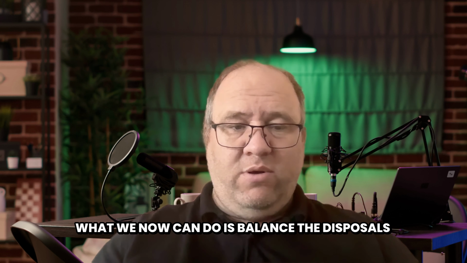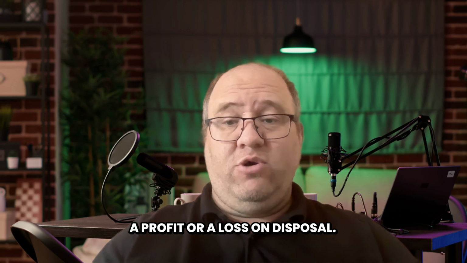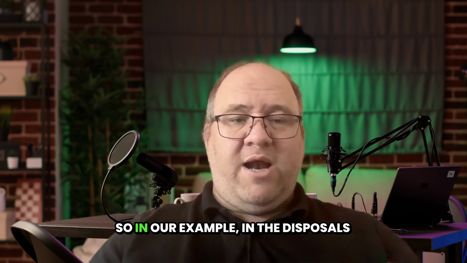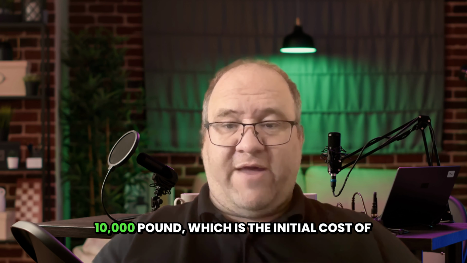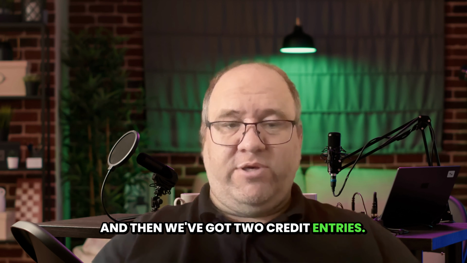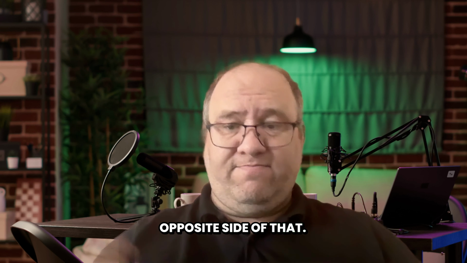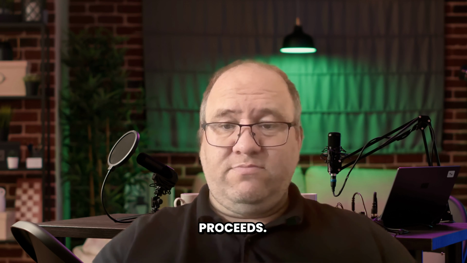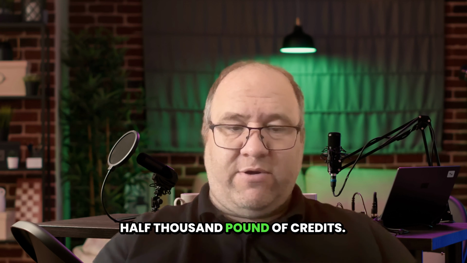What we now can do is balance the disposals account to identify whether or not we made a profit or a loss on disposal. So, in our example, in the disposals account, we've got one debit entry of £10,000, which is the initial cost of the asset. And then we've got 2 credit entries. We've got the accumulated depreciation, the opposite side of that, sitting in disposals, £7,000, and then the opposite side of my sales proceeds, £3,500. So I've got £10,000 debits, £10,500 of credits.